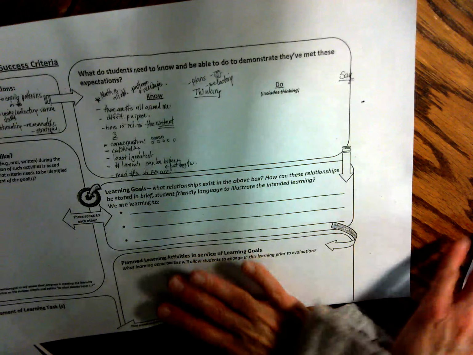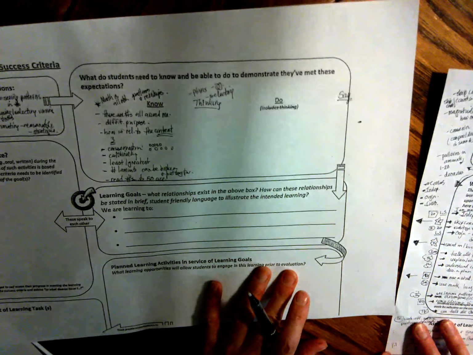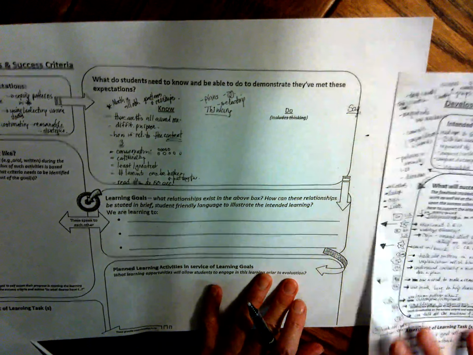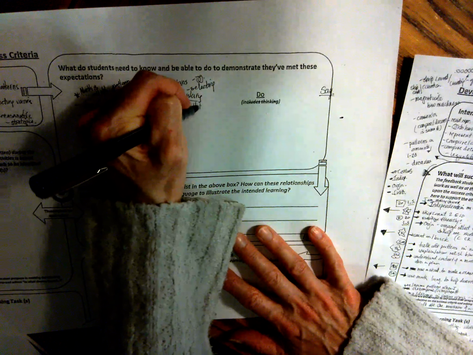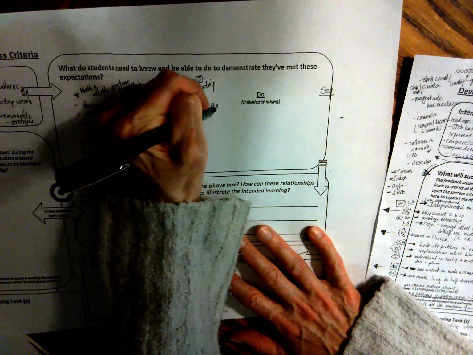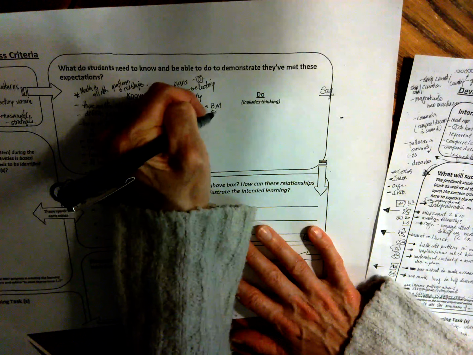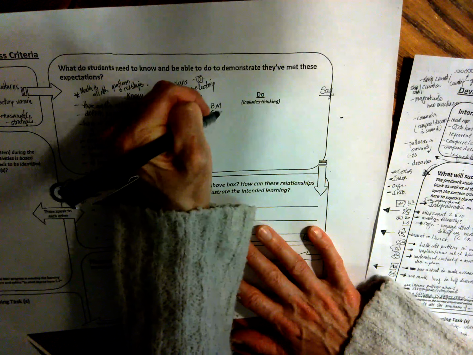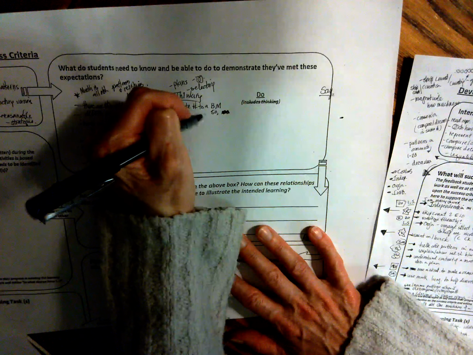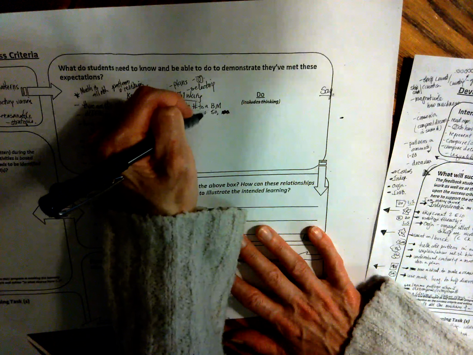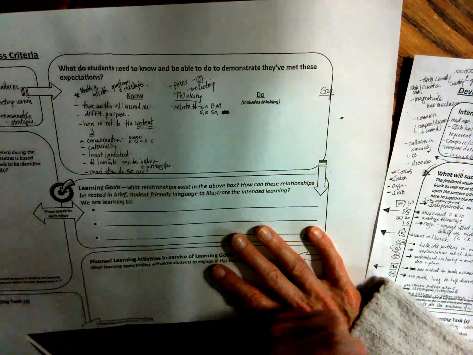So let me see. In order to read and represent numbers to 50, some of the things I want them to think about is being able to relate numbers to a benchmark. So to 5 or 10 or 50 or 100. Actually, not 100. They won't need to be able to do 100. They only need to do up to 50. So to 10 or to 5.